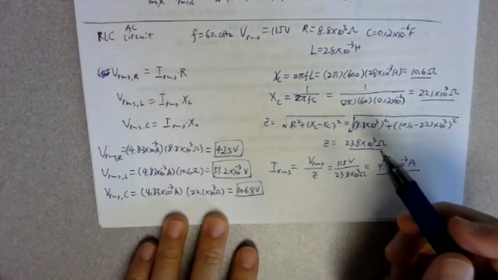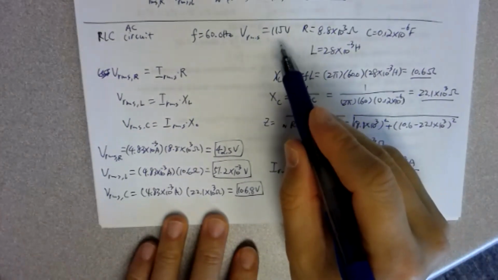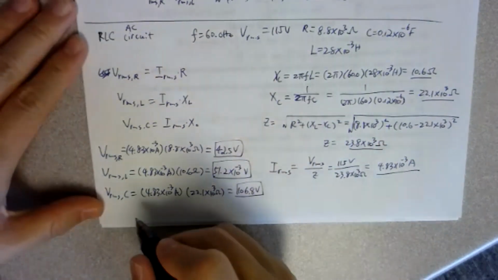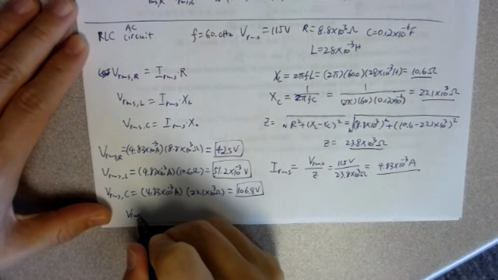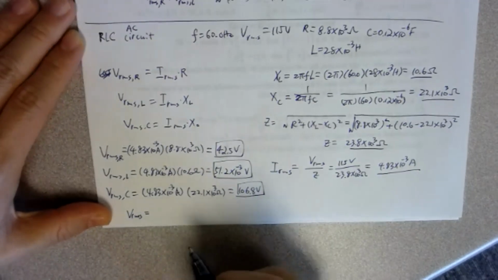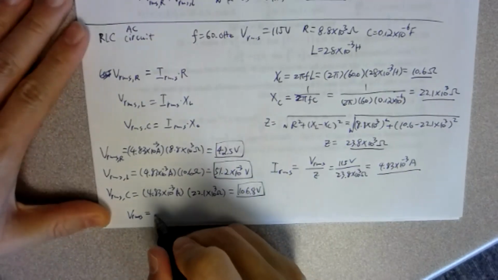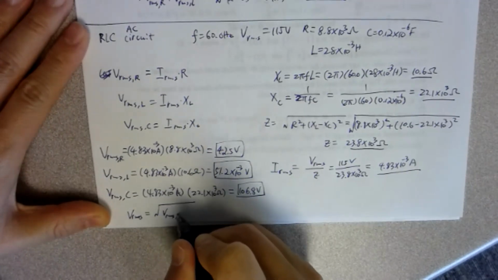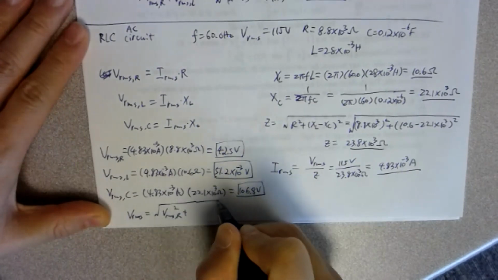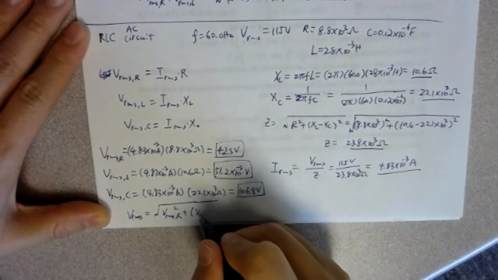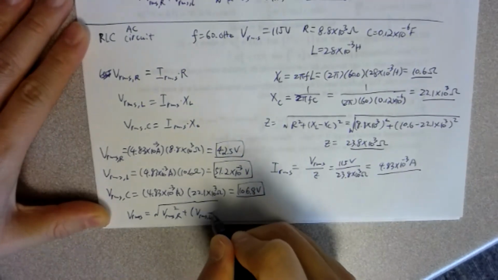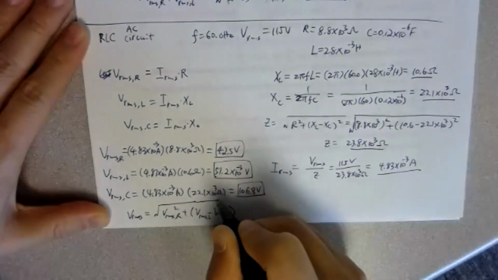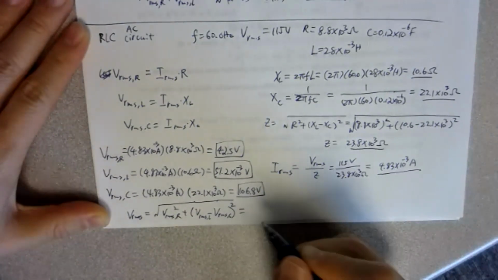Okay. So again, if you look at them individually and add them up, that goes to about 150, which is larger than 115. But we shouldn't do that, right? We should do it for the VRMS total. For the RLC circuit, it should be the square root of VRMS on R squared plus... for these two, you don't add them up, but you take the difference of the two because they are opposite to each other direction-wise.